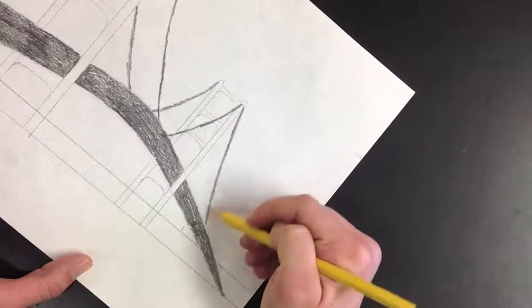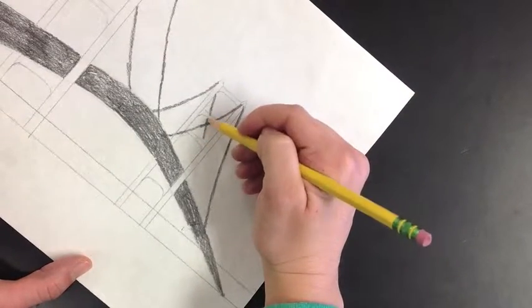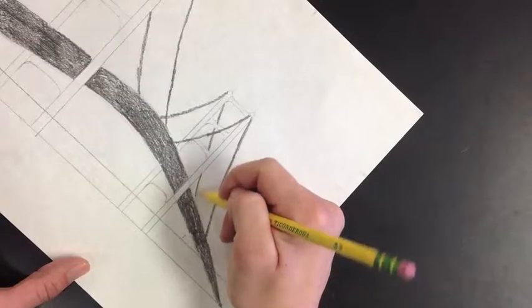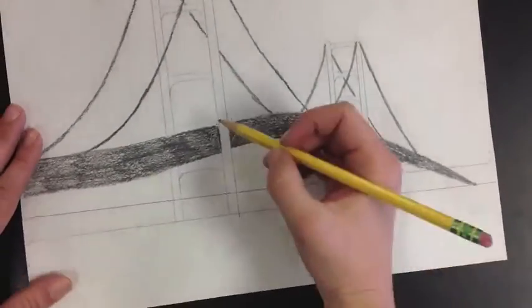These are like doing those dark sketch lines where I'm just drawing a little tiny chunk at a time, making sure that these don't cross in front of those braces because this cable is going behind there. Okay, so it's starting to come together.